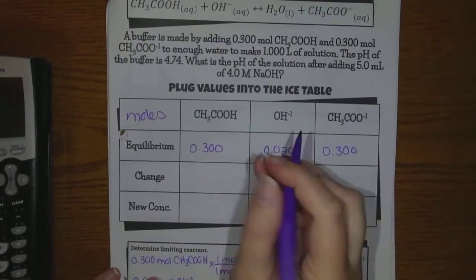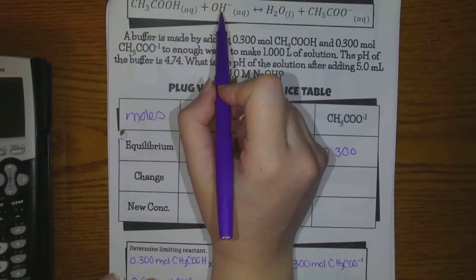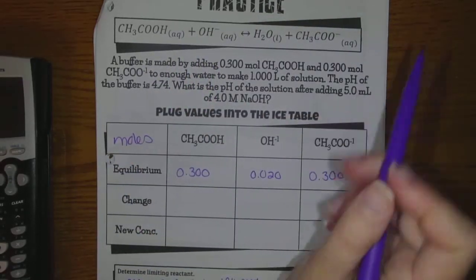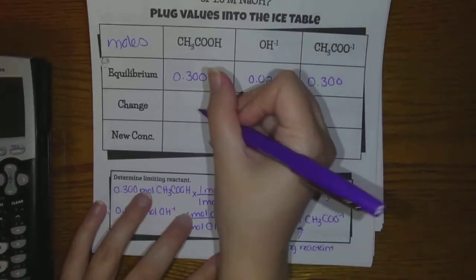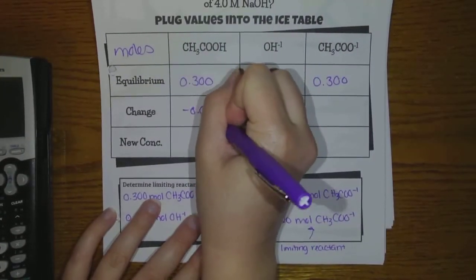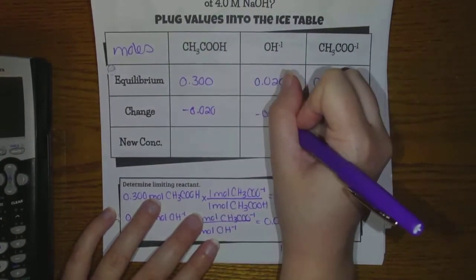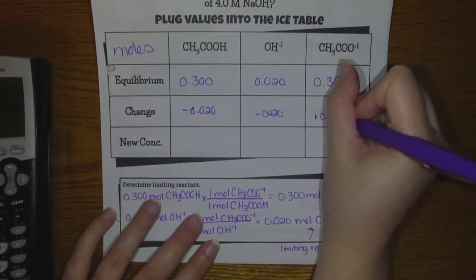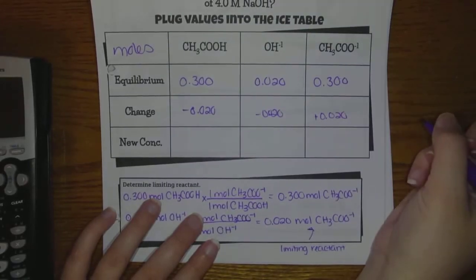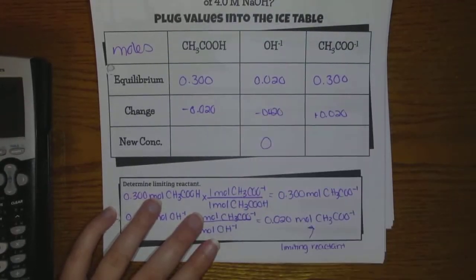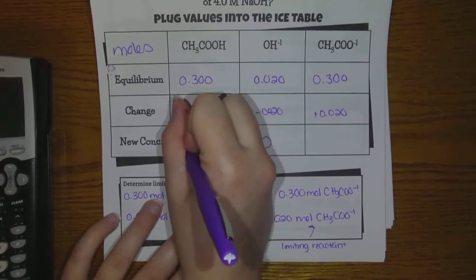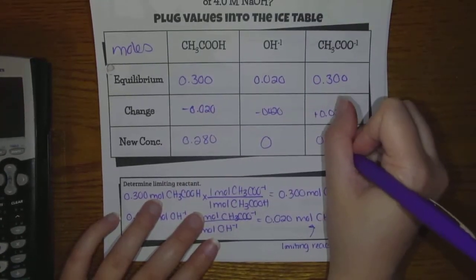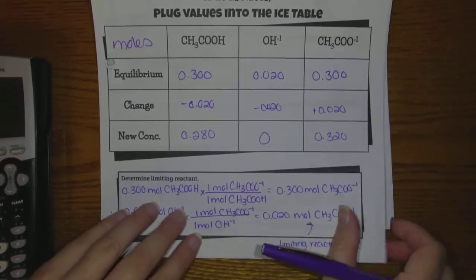So we're going to subtract out, because we've added in here, so per our Le Chatelier's principle, everything's going to move to the right. Okay, so we're going to subtract out 0.020, and we're going to add 0.020. Okay, so that should be 0, obviously. We should get 0.280 and 0.320.